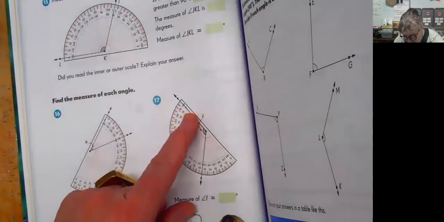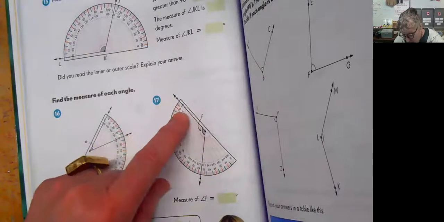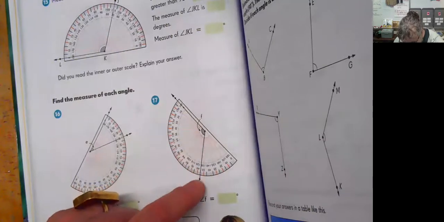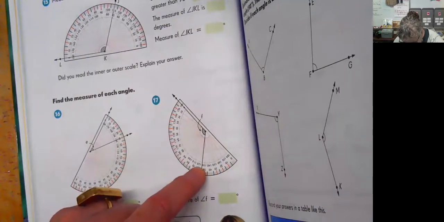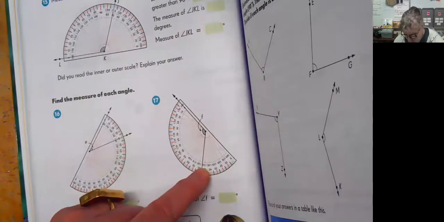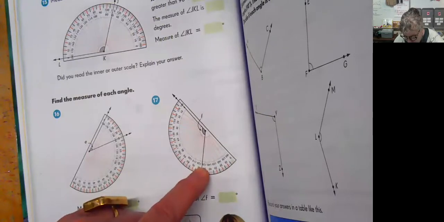So I'm using the inner scale, not the outer scale. The outer scale is starting at 180. I want to start at 0. I'm going to come across here, and I'm going to go all the way 120. It's between 120 and 130, right? And so the number between 120 and 130 is going to be 125.